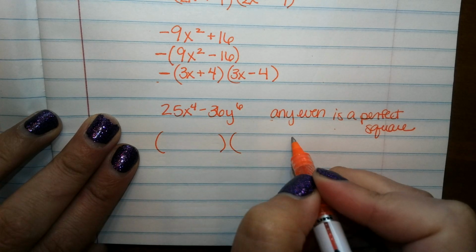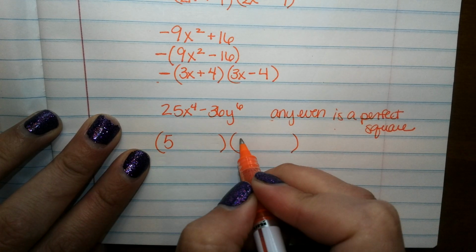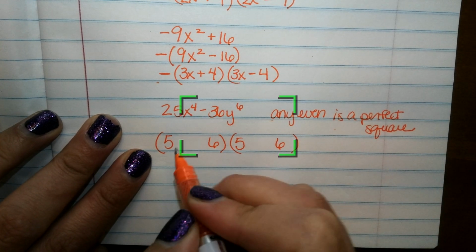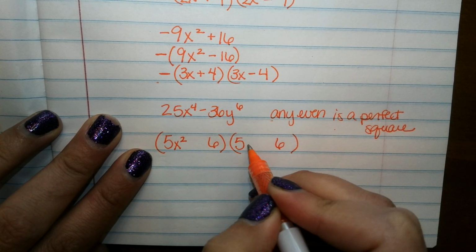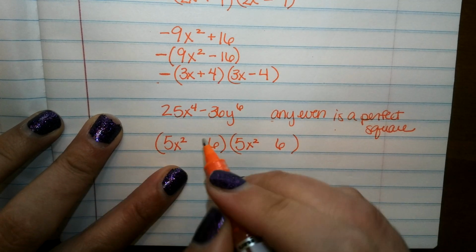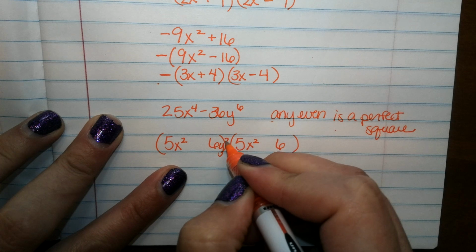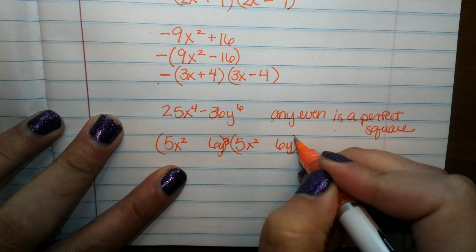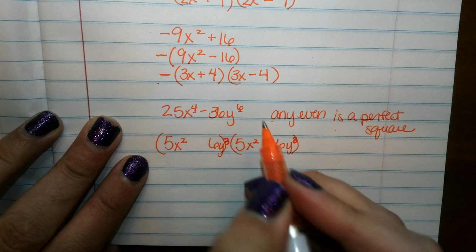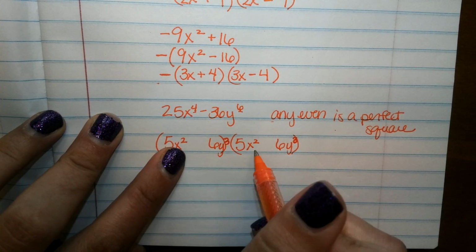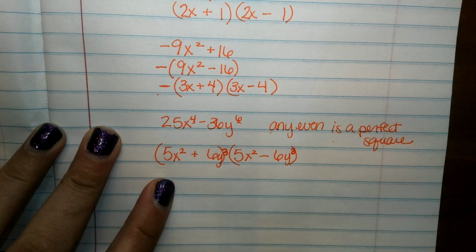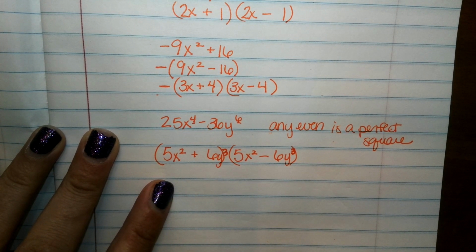Okay. So I have 5 and 5, 6 and 6. Now, if I take x squared times x squared, that gives me x to the 4th. And if I take y to the 3rd times y to the 3rd, I get y to the 6th. So basically, when we look at our exponents, we're halving them. Half of 4 was 2, half of 6 was 3. And then we need our plus and our minus.